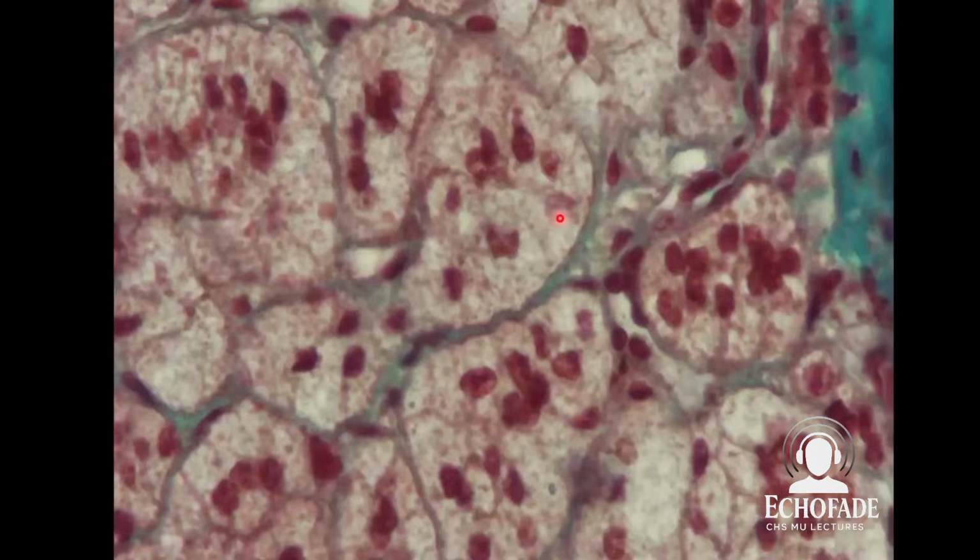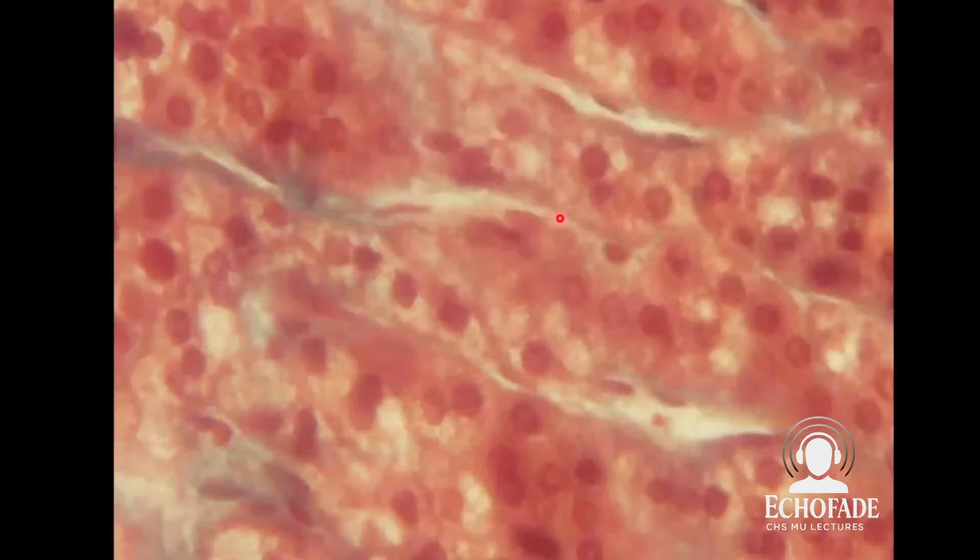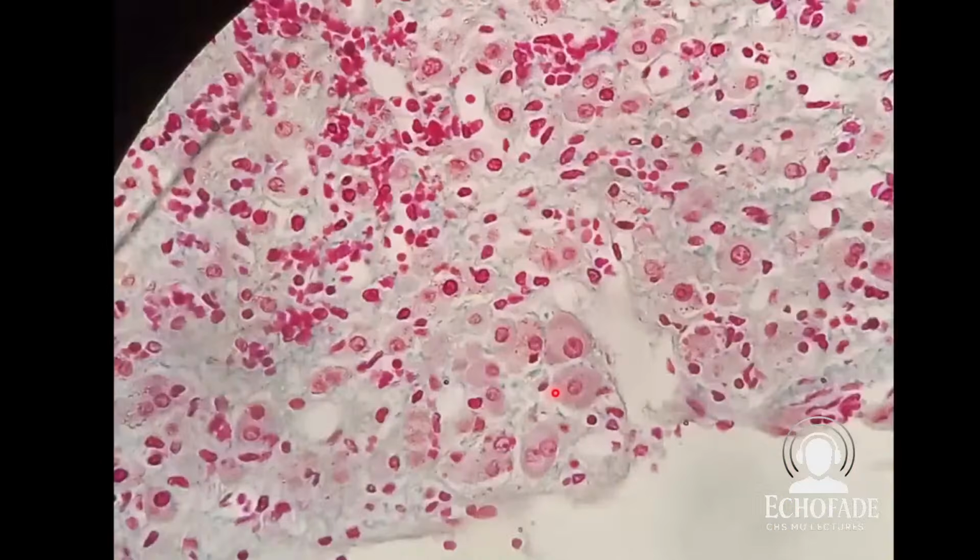This is glomerulosa. This is fasciculata. In between the fascicles, we have the sinusoidal capillaries. This one here is the medulla, and in the medulla, we have these cell bodies, which are the ganglionic cells. Ganglionic cells within the medulla.